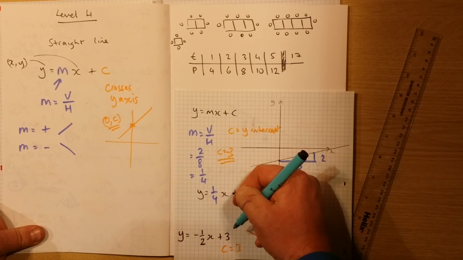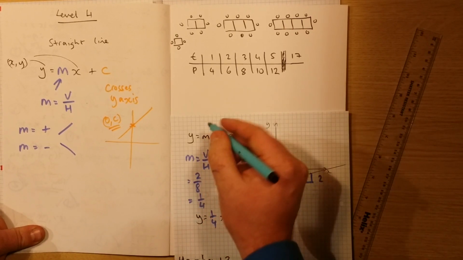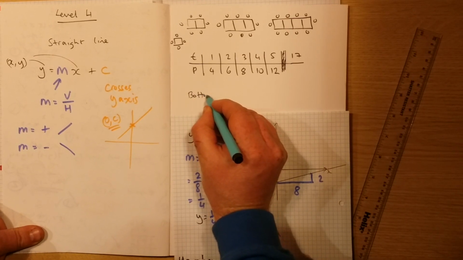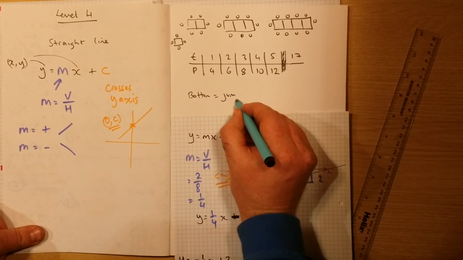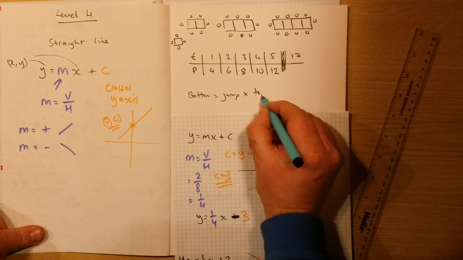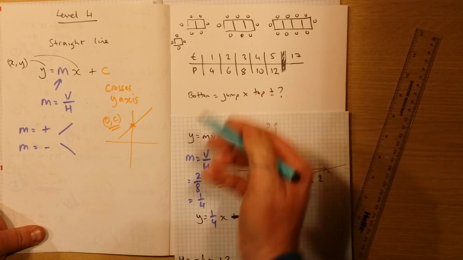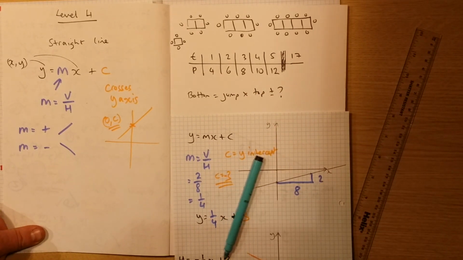And that actually is a linear equation. Now how you might have seen that before is the bottom is equal to the jump times the top plus or minus a mystery number. Now let's have a wee think about what that means.